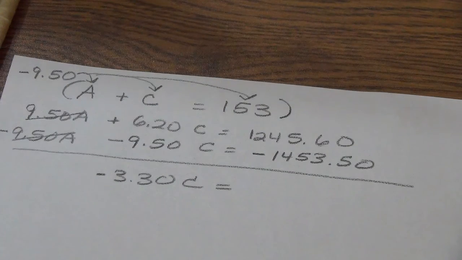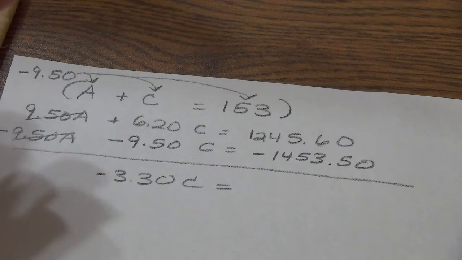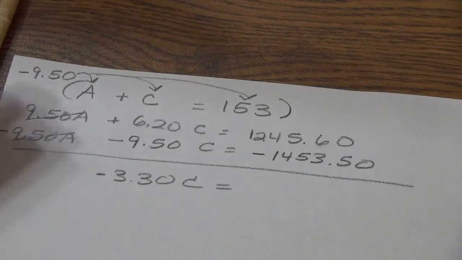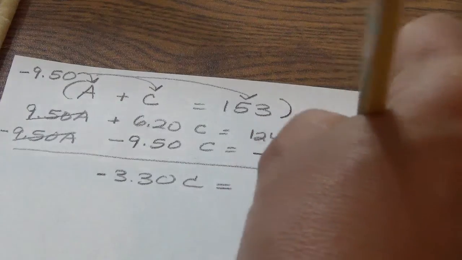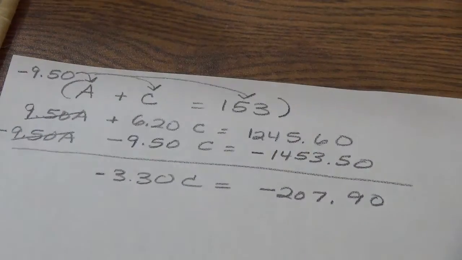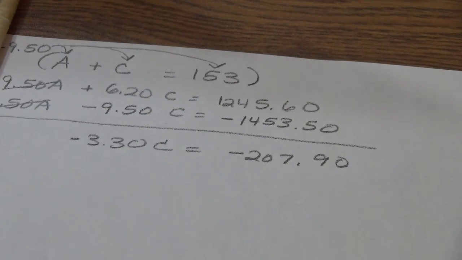And then I'm going to do these ones here. 1,245.60 minus 1,453.50, and I get negative 207.9, or 90 if I want to put my cents on there. And then, of course, we can solve that for C by dividing.